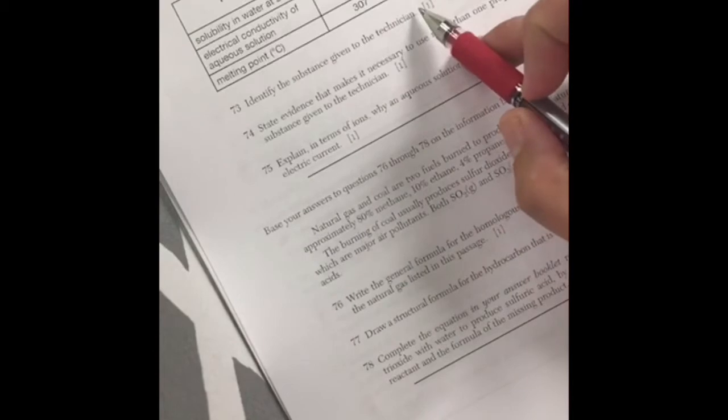A lab technician is given the table below and a sample of one of the three substances listed in the table. They make an aqueous solution. When a conductivity tester is lowered into the solution, the light bulb glows brightly. Ooh, so that means we have an electrolyte. If something dissolves and is able to light up a bulb, it's able to conduct electricity. Another portion of the sample is placed in a heat-resistant container in an oven and it melts. Okay, identify the substance given to the technician.